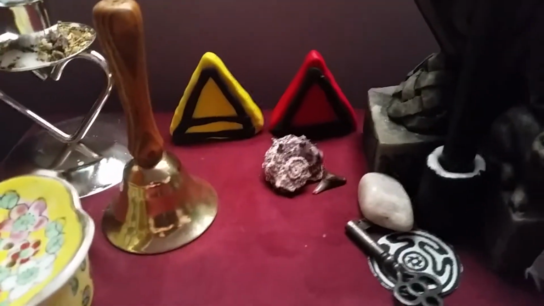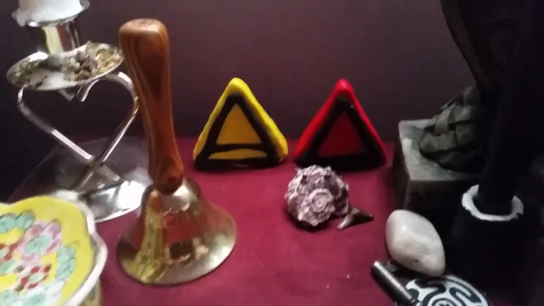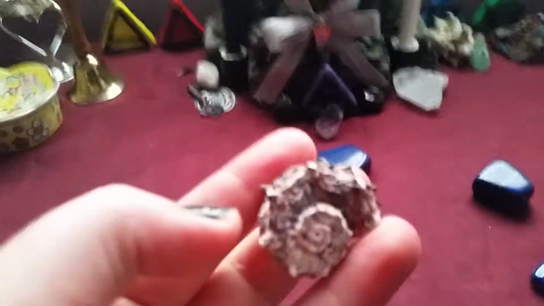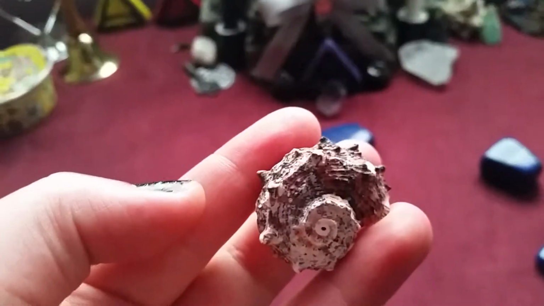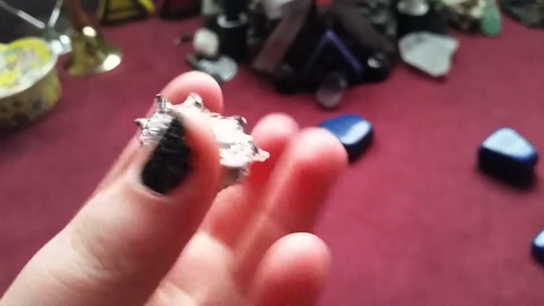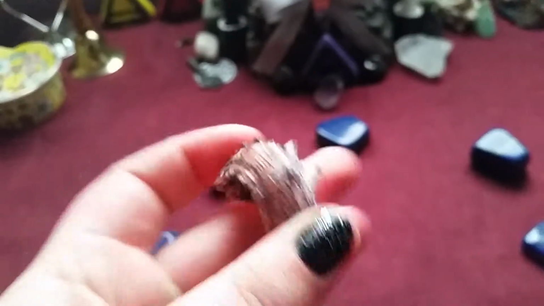For fire, I know this is a seashell, but I don't know if you can tell. It's kind of like red and black and everything, and it kind of reminded me of molten lava because of the colors and everything. So yeah.